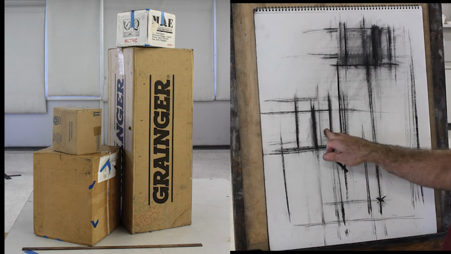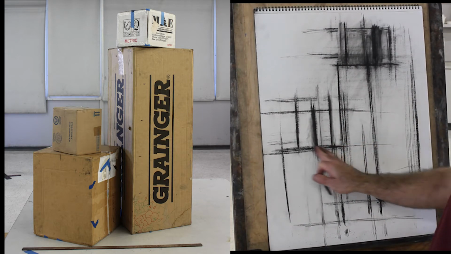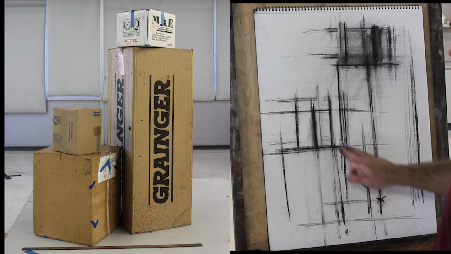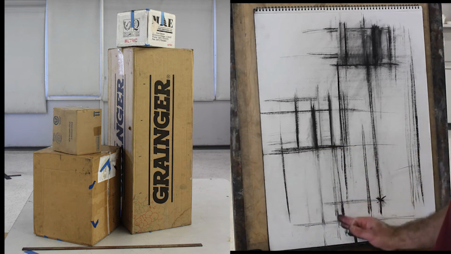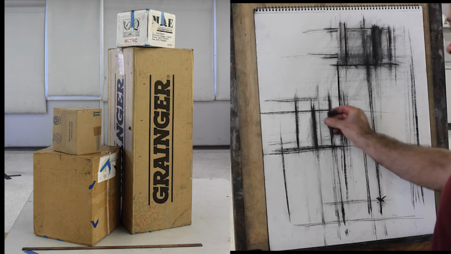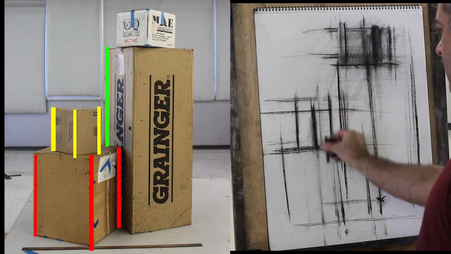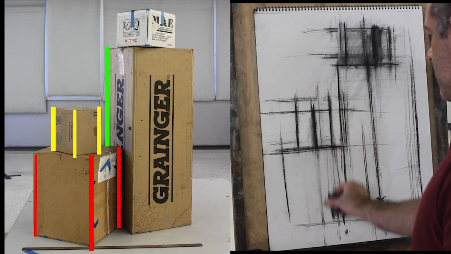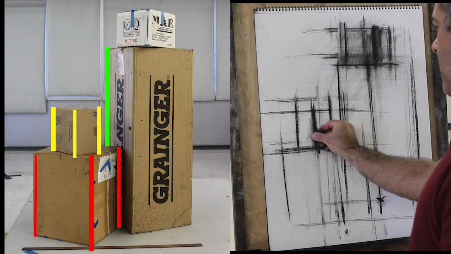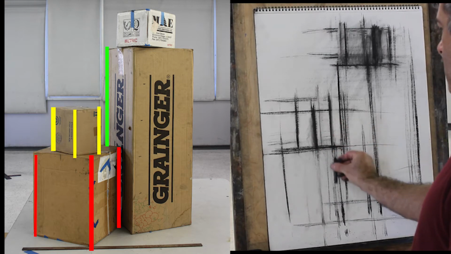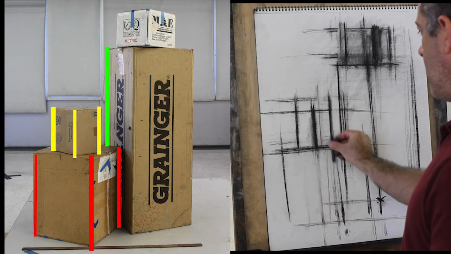Okay. So what I'm going to do now is deal with this bottom box. And I want to make sure that I have these components lined up more accurately. I noticed that the center edge is in between these two. So I am going to draw that.